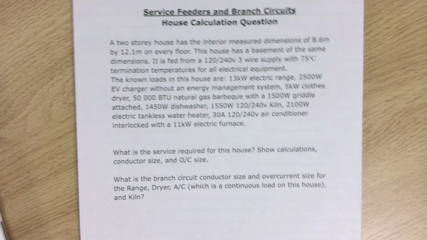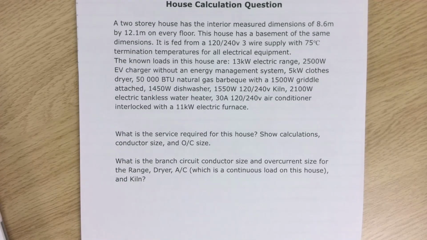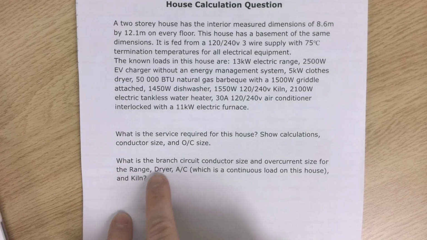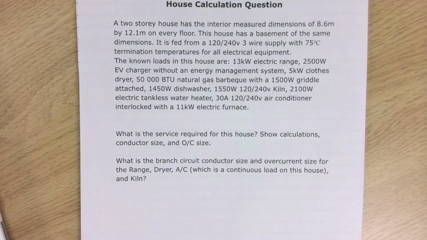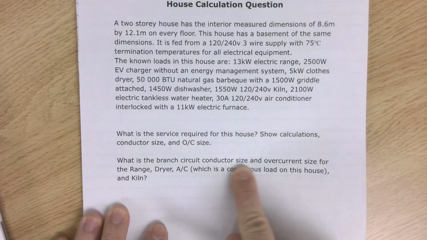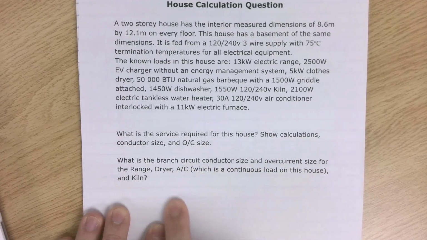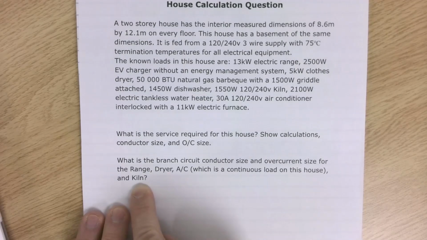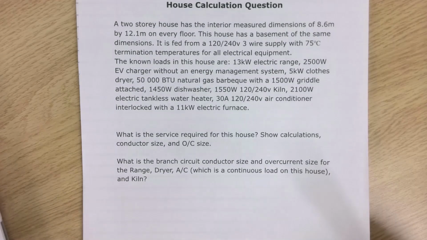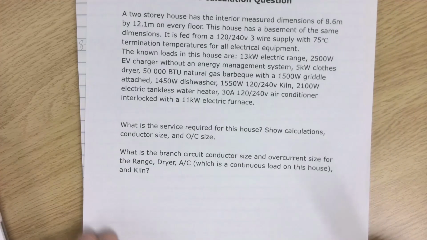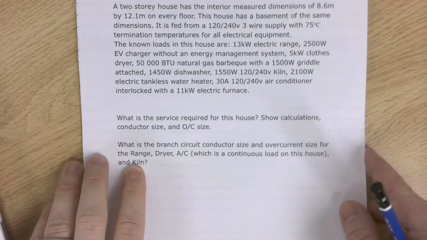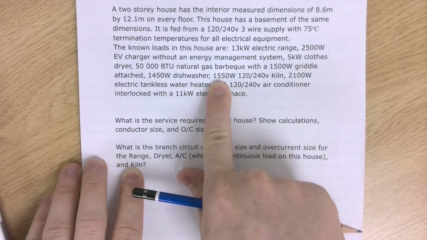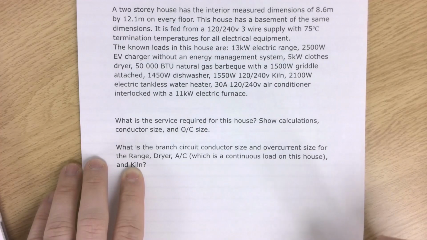Now, this question is also giving us basically the second half of the module, which is branch circuit calculations. And it's asking me for the branch circuit conductor size and overcurrent size for range, dryer, air conditioner, which is a continuous load in this house. So continuous load, that probably matters. And the kiln, that mysterious little drying device. So I'm going to start with the kiln because that seems like the smallest. It's 1550 watts, 120/240 volt. Okay, cool.